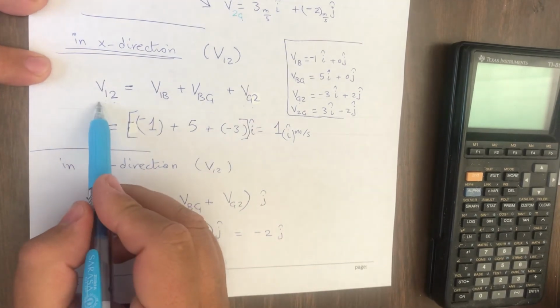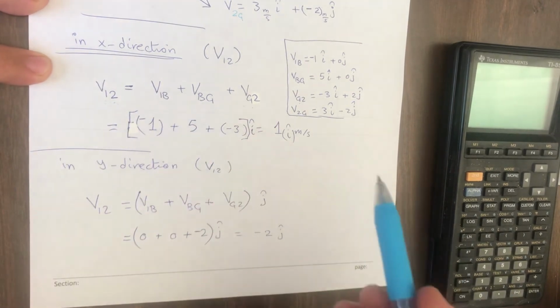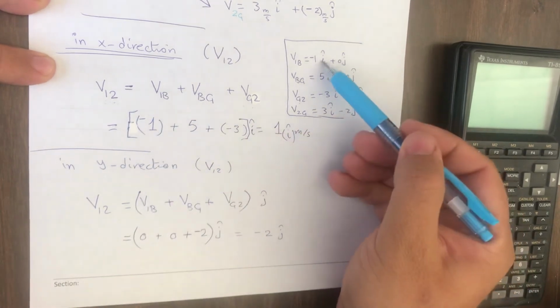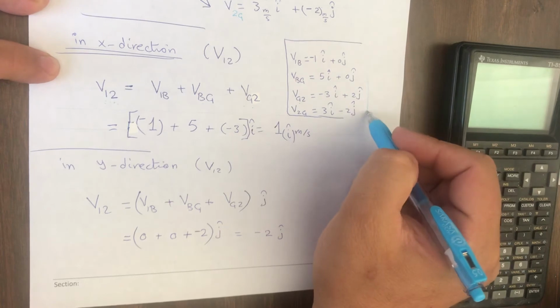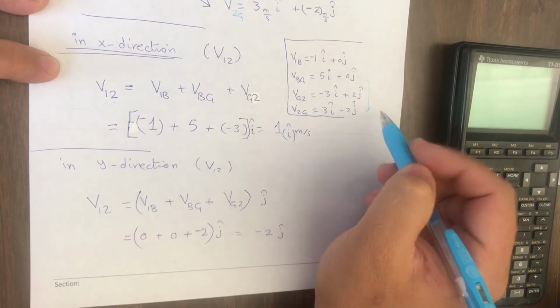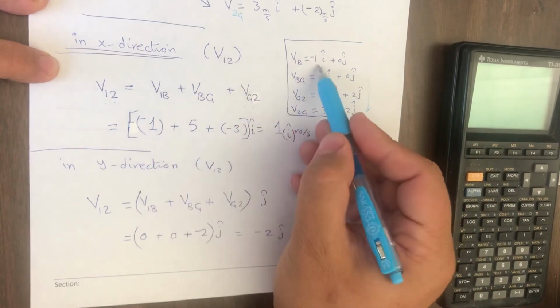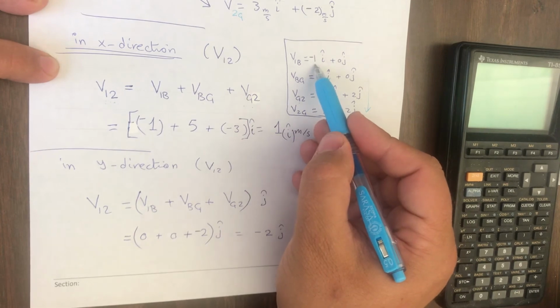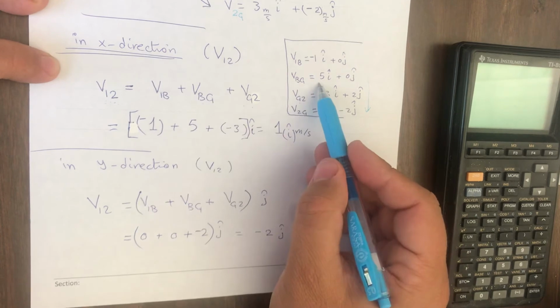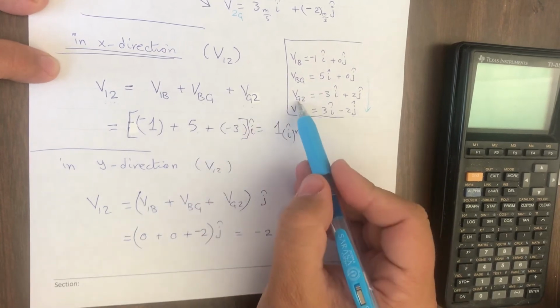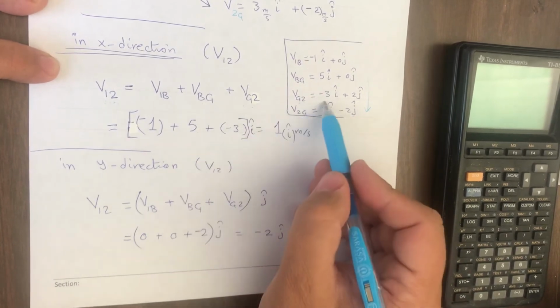Okay. Now, I need to find the velocity in x direction. I use now the velocity vectors. v1b in x direction is minus 1. vbg is 5. The velocity of the ground with respect to the second person is negative 3.